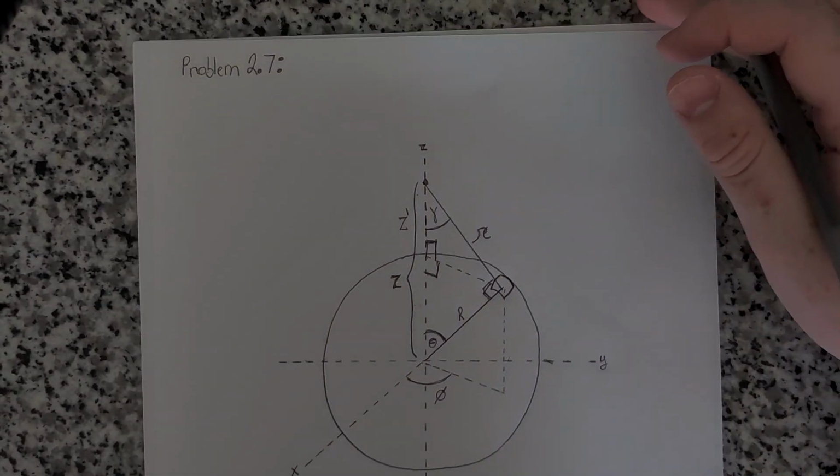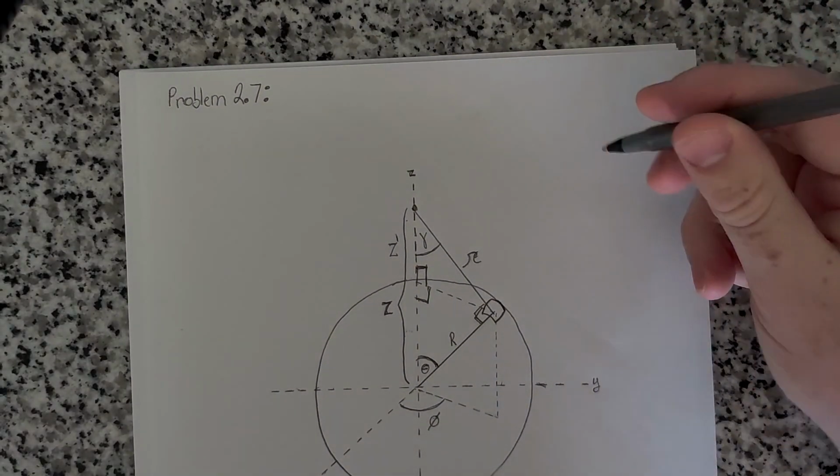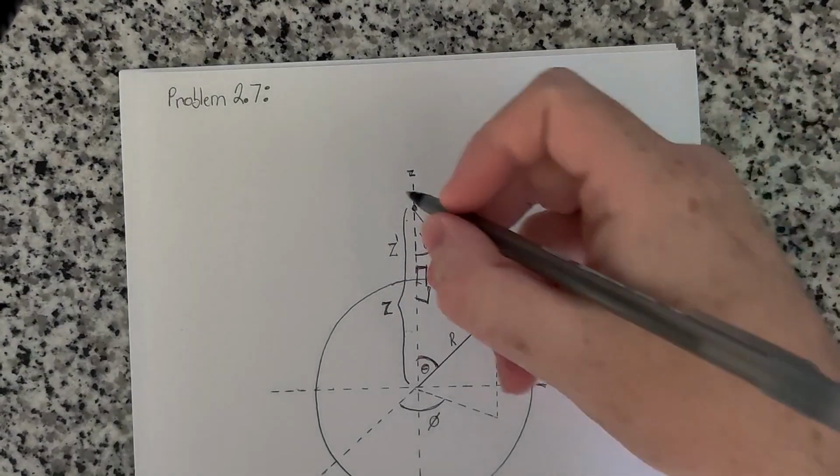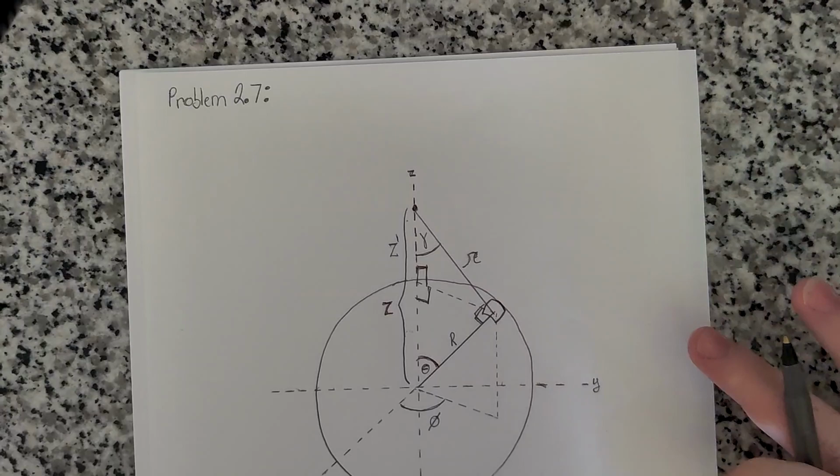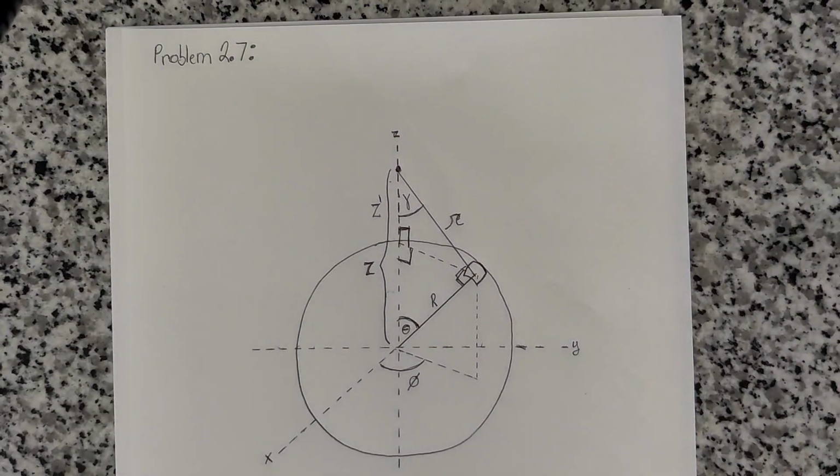This is going to be a rather long video. I want to go through problem 2.7 in detail. We're going to do all the math. We're not going to skip any integrals. We're going to do all the integrals by hand. But yeah, it's an interesting problem and one of the harder ones starting off in the textbook.